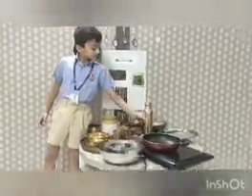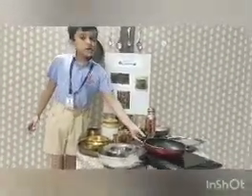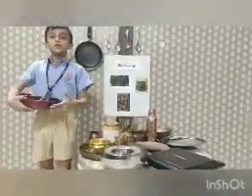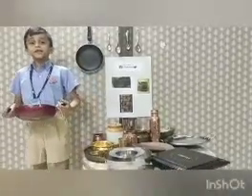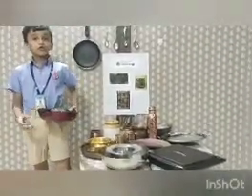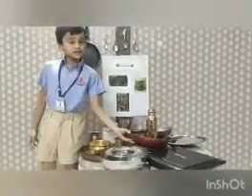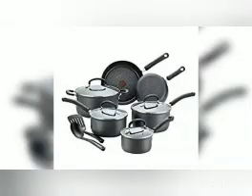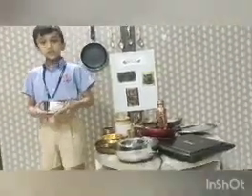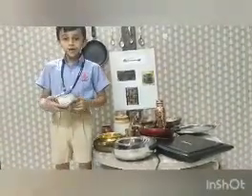The next is the modern cookware. These days, people use this pan for cooking or heating things. It doesn't take much time to cook food. The next is steel. It's made of steel and doesn't take much time.